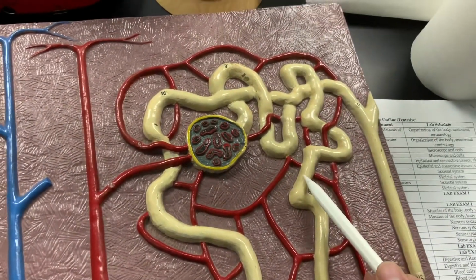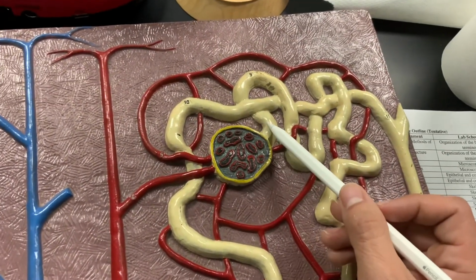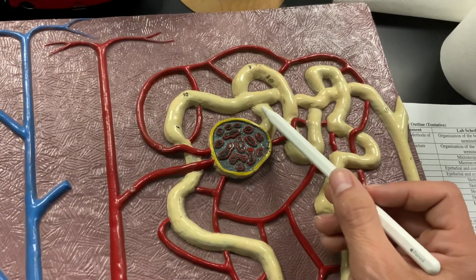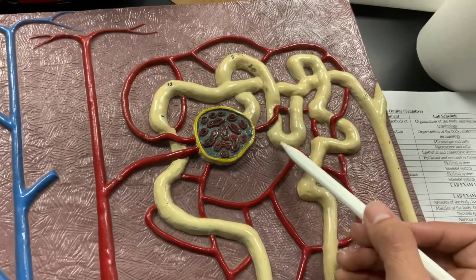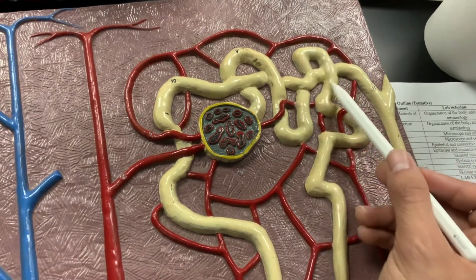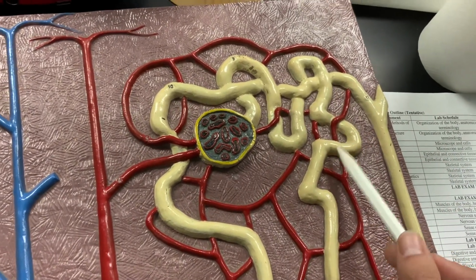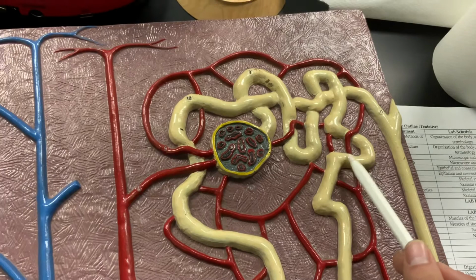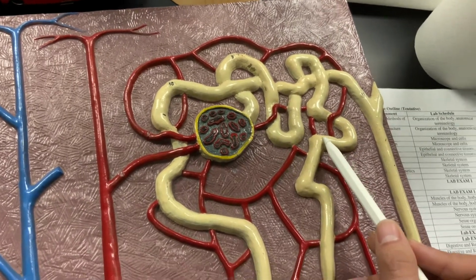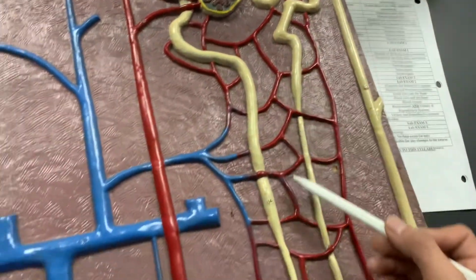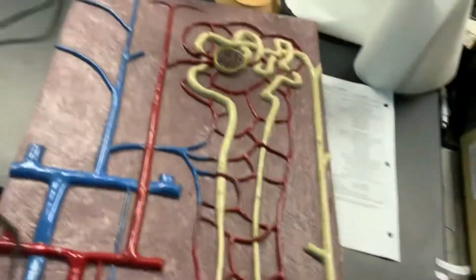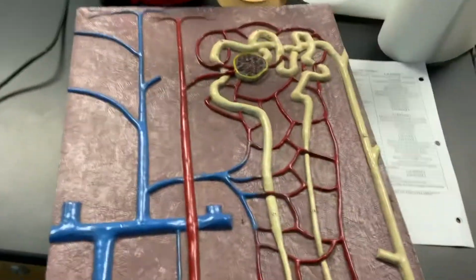The first one is going to be the proximal convoluted tubule. That's going to be this segment here that goes all the way up through here, and then finally it ends right here. Right here, that's the end of the proximal convoluted tubule. And then you'll see that now we get a loop, and that's typically how I know it's going to be the end of one segment and the beginning of another.